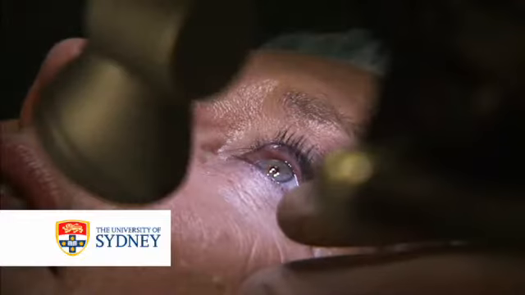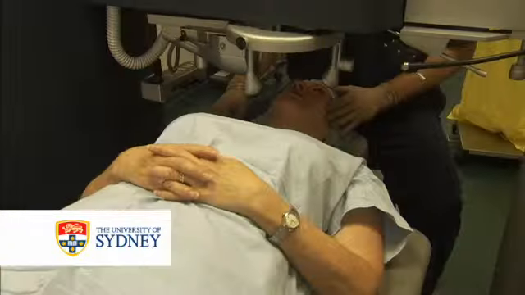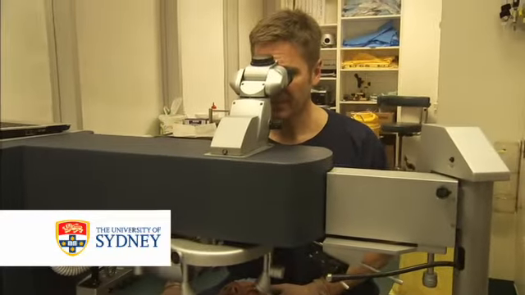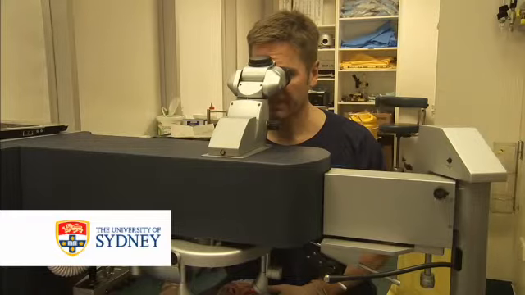The course is ideal for any ophthalmologist who wants to add refractive surgery to their clinical practice. You have to be an ophthalmologist to actually do the course, and we need to be sure that you have those basic skills before accepting people to the course. The study commitment is obviously self-directed.